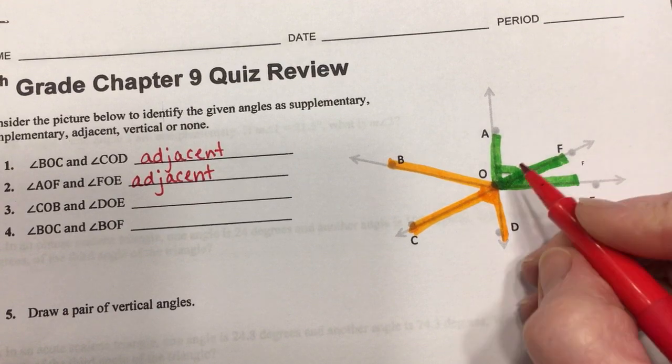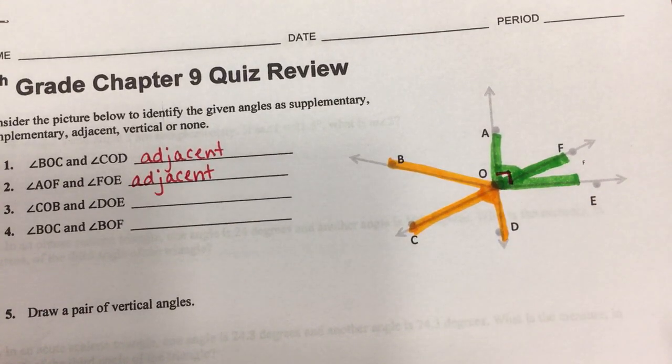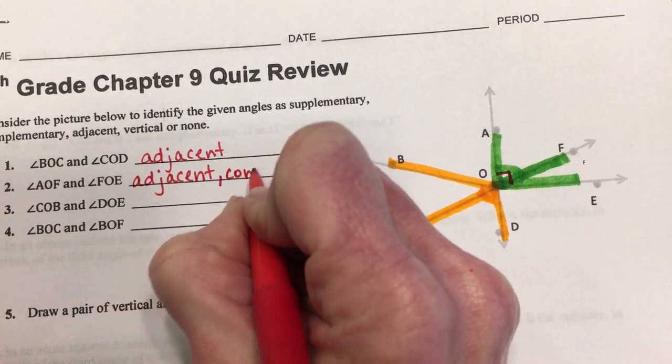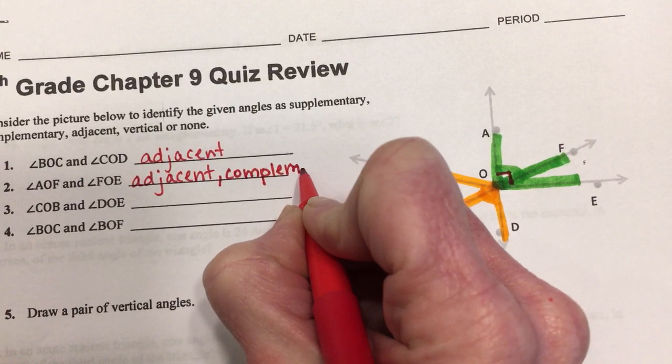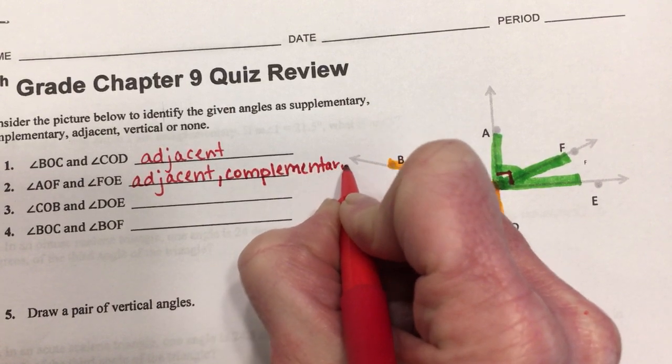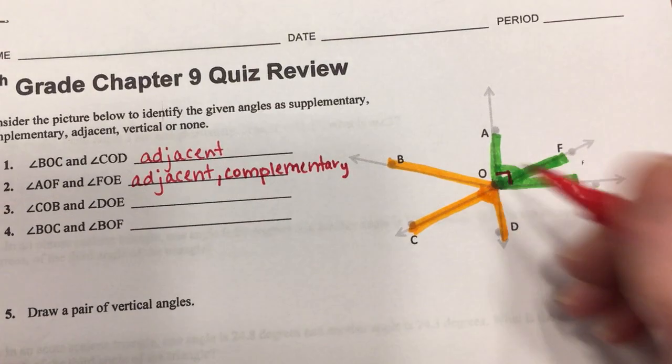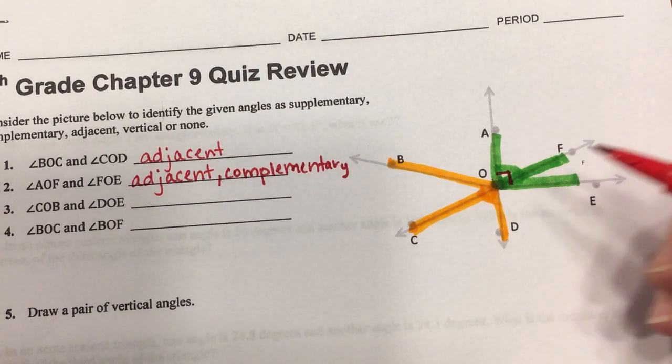As neighbors. And then you can see, or maybe I covered it up here, but these were together making a right angle, so that means they're also complementary, which means they can't be supplementary. And then because they're adjacent, they're not across from each other, so they're obviously not vertical either.